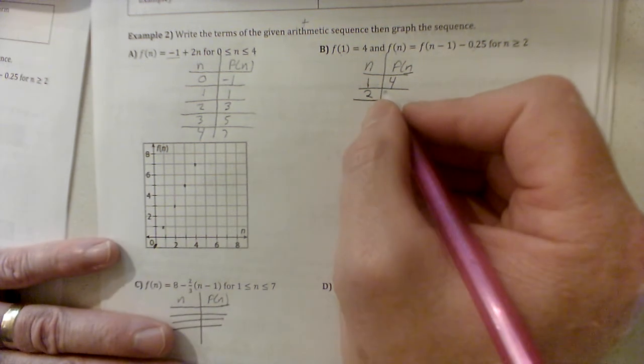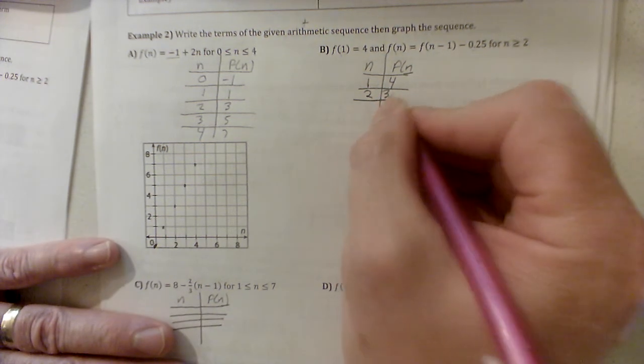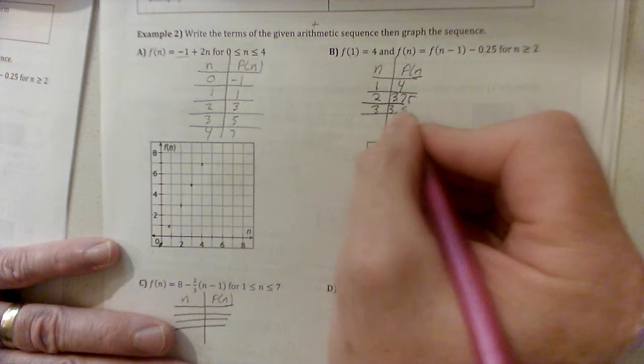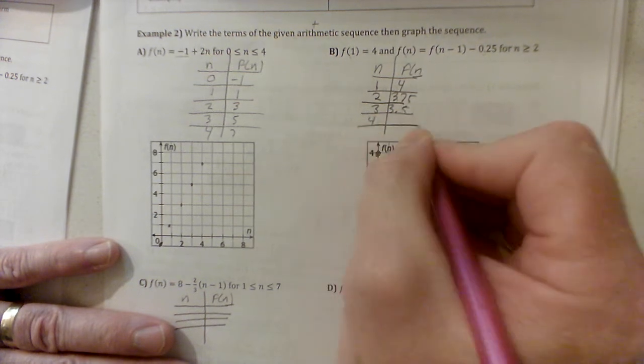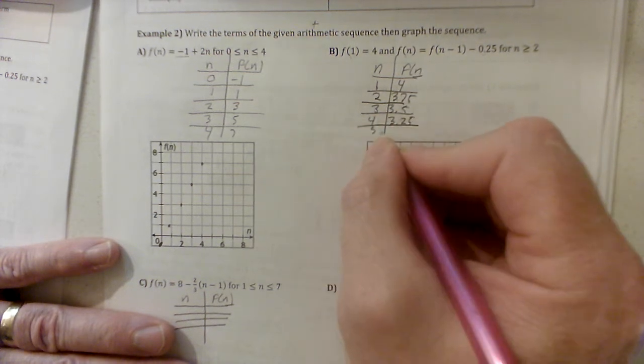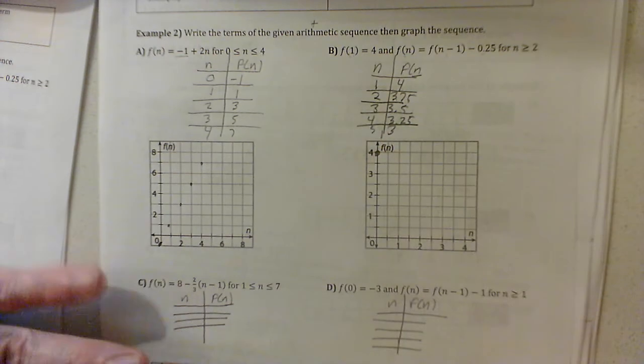So that's going to give us what? 2 is going to be 3.75. That means 3 is going to be 3.5. I'm just going down 0.25 every time. 4 is 3.25. 5 is going to be 3, which is all I'm going to write on here.